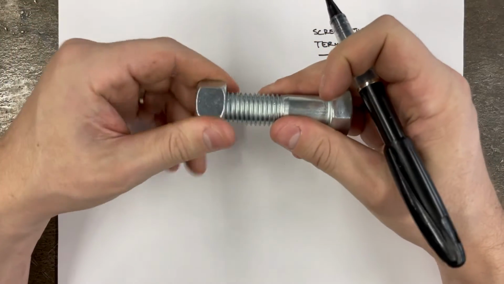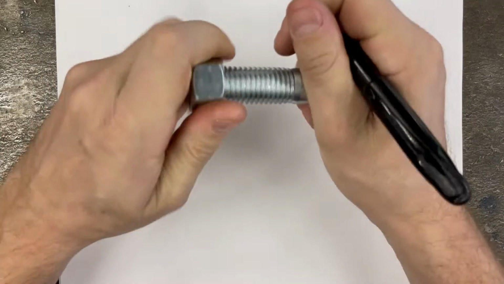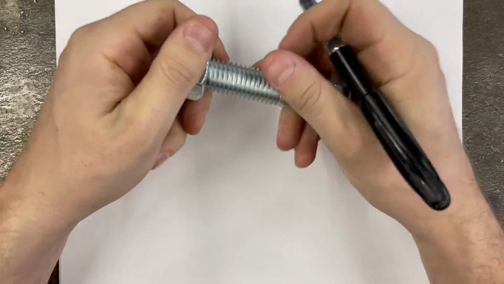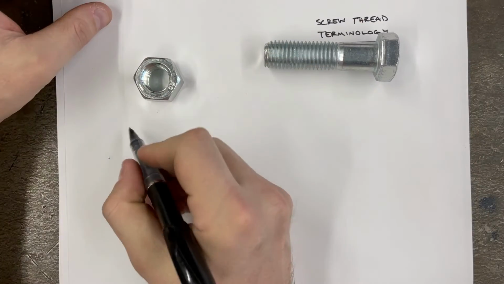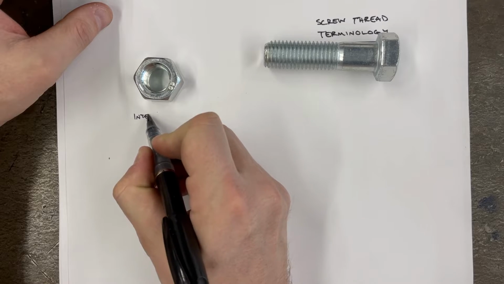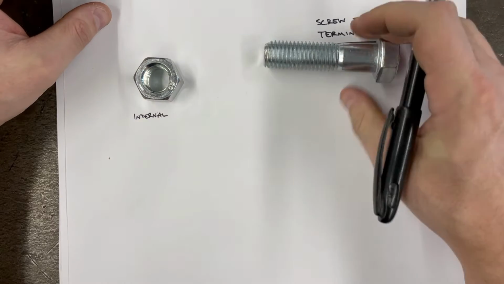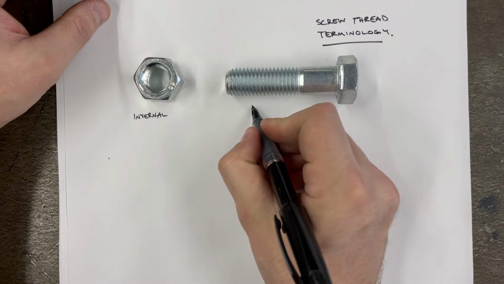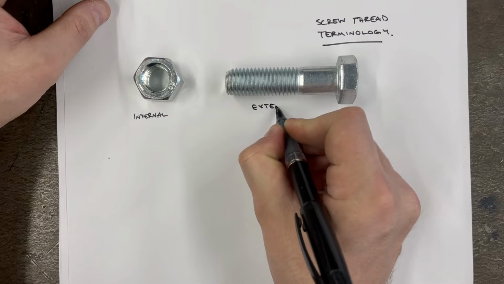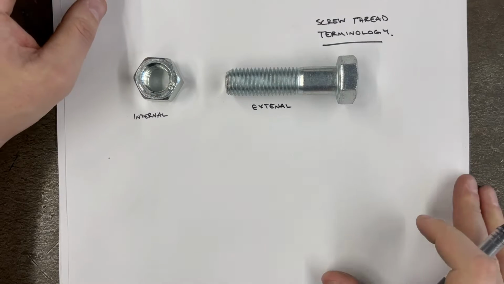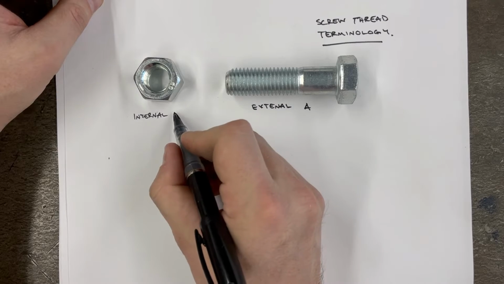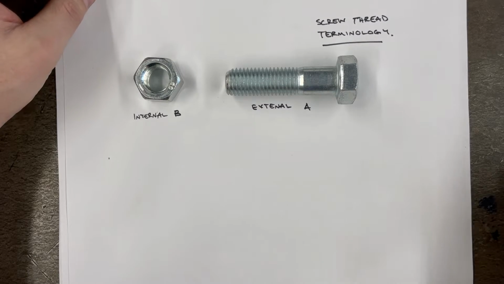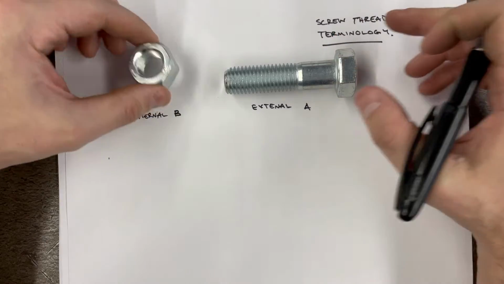So the first terminology that I want to review is internal and external threads. This nut here is an internal thread, and this cap screw is an external thread. External threads are referenced as an A thread, and internal threads are referenced as a B thread. So you can think of it as A, B.